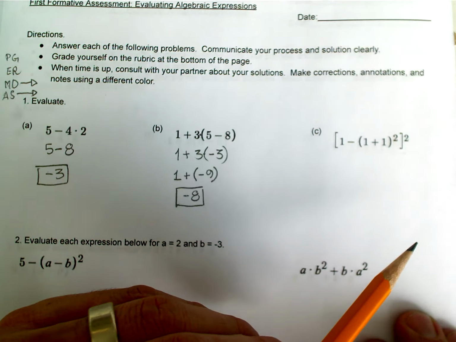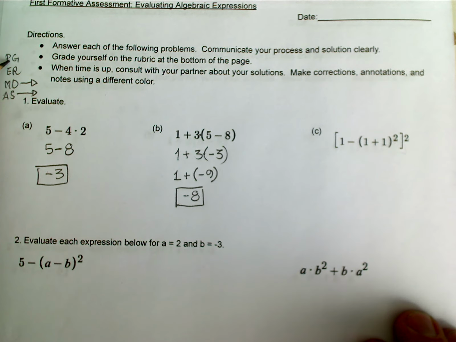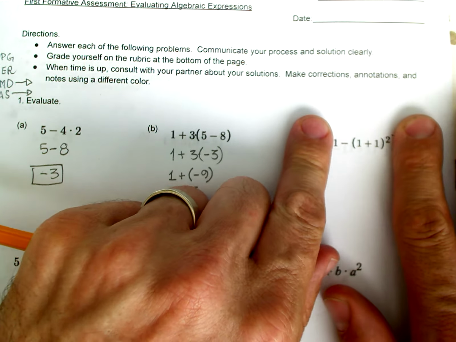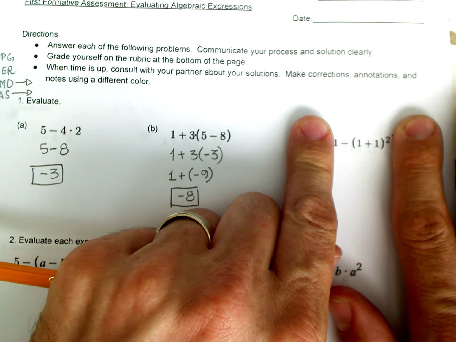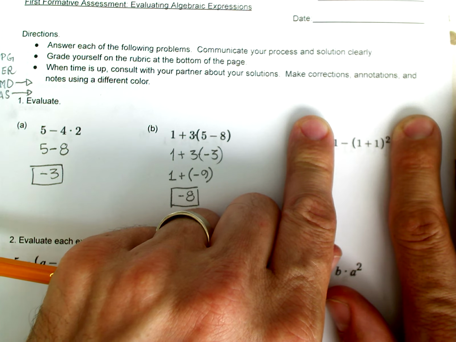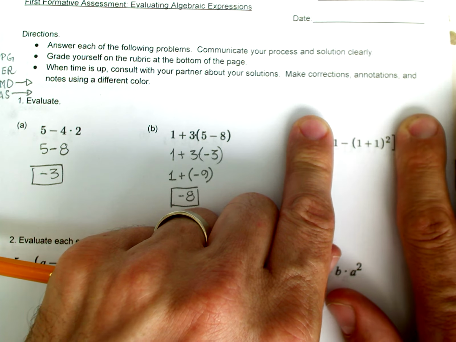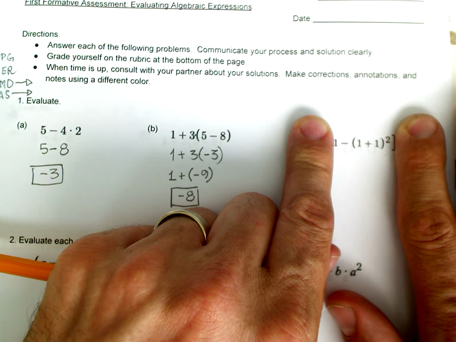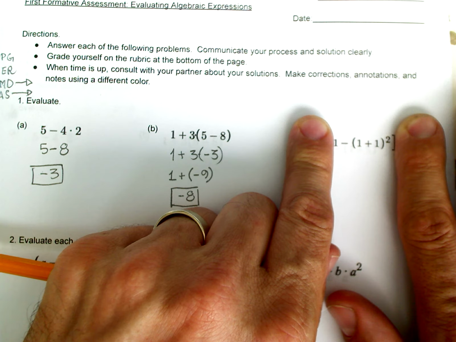Now, normally I would go about doing the exponents first, but I've got to consider the grouping. So what I like to do is first consider what's inside those brackets. We're going to do this entire expression first, but there's 3 operations in there: a subtraction, addition, and an exponent. So I look again to figure out what I'm going to do first.